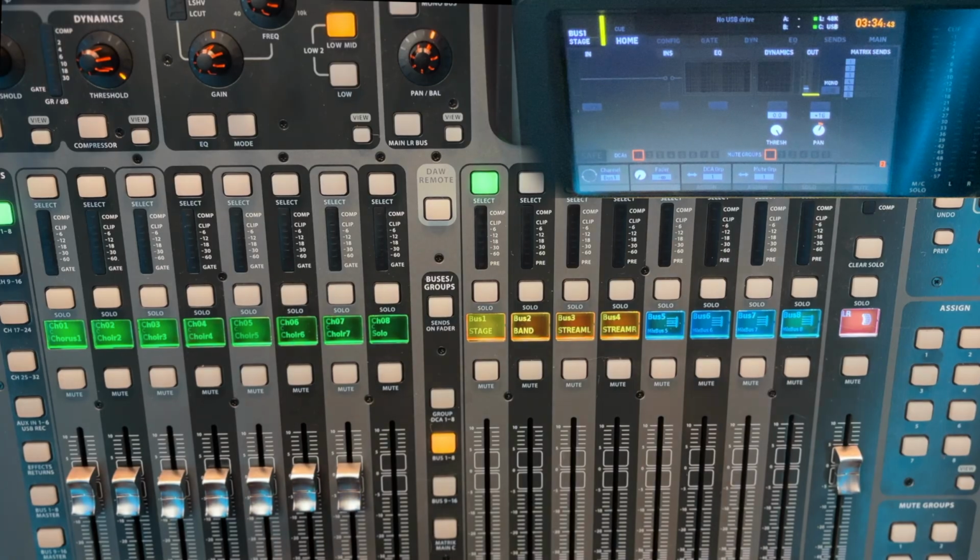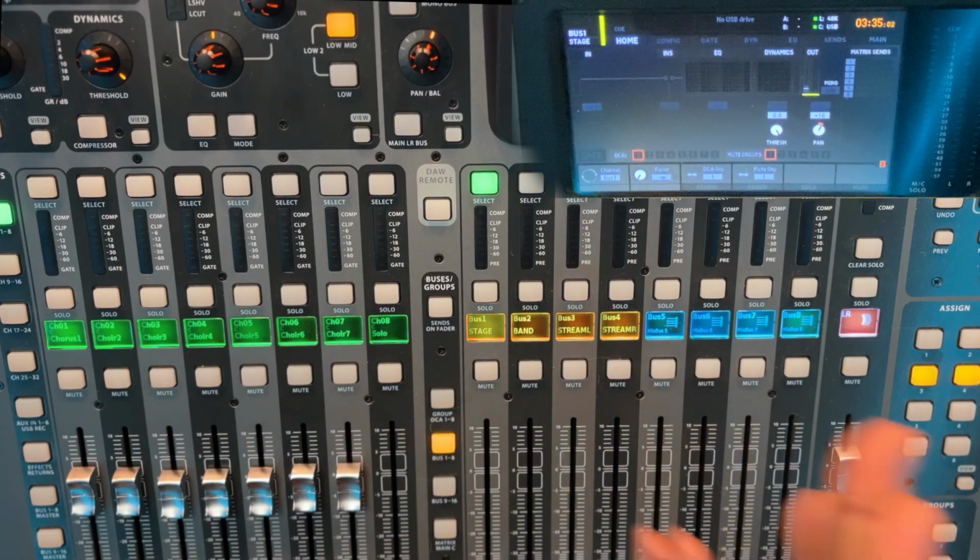Now, I want you to think of a mix bus as a vehicle for getting audio out of the X32, right? We've already learned how to send audio out to the main left-right bus, or left-right center bus. But now we're talking about sending things out to other mix buses.